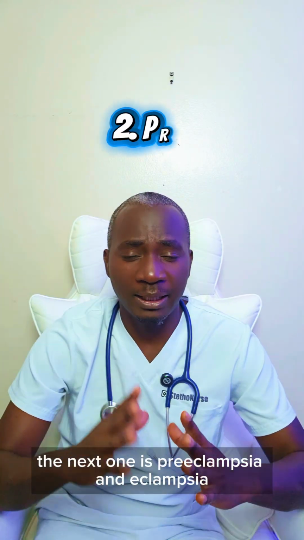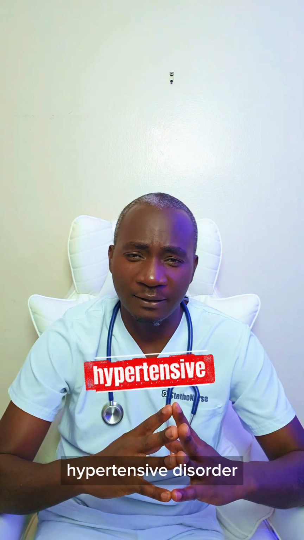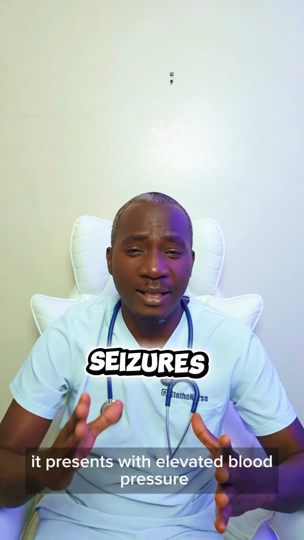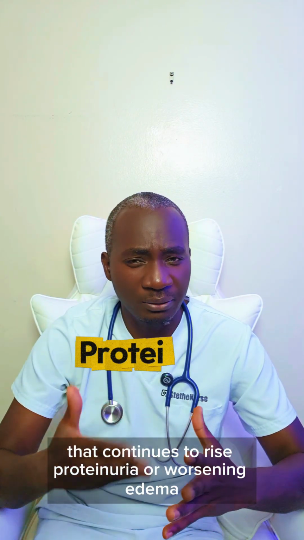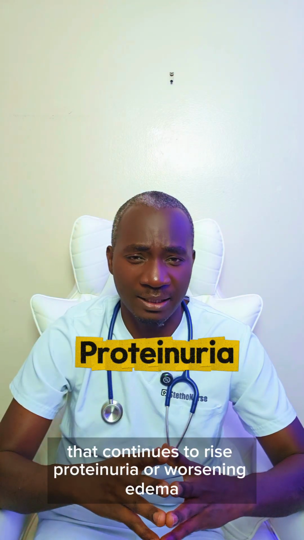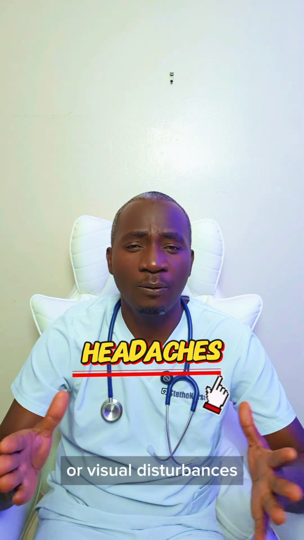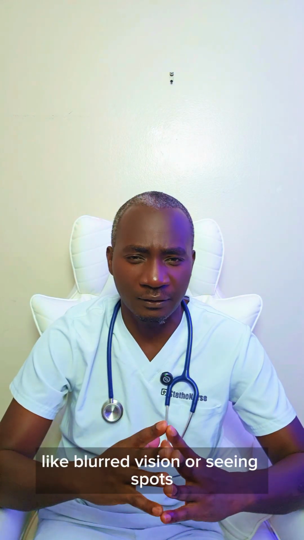Now the next one is preeclampsia and eclampsia. Preeclampsia is a serious hypertensive disorder that can quickly progress to eclampsia, which includes seizures. It presents with elevated blood pressure that continues to rise, proteinuria, or worsening edema, and neurologic symptoms such as persistent headache or visual disturbances like blurred vision or seeing spots.